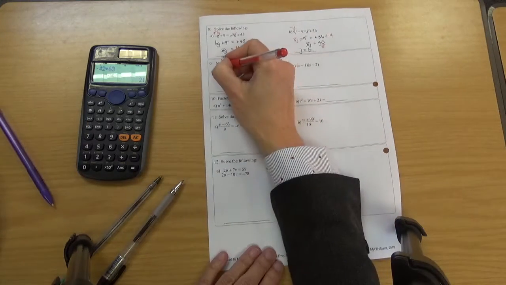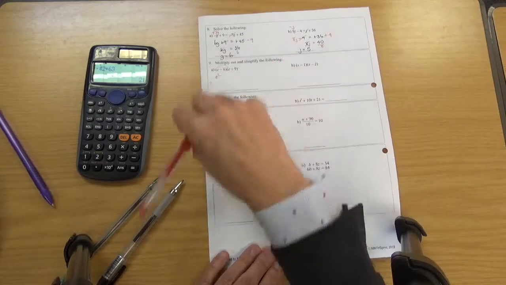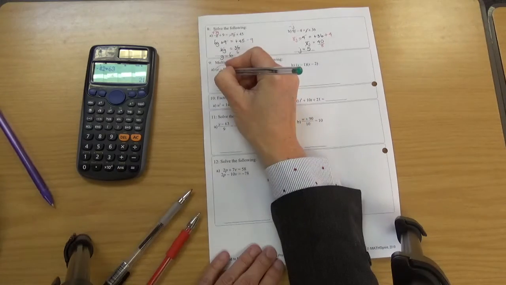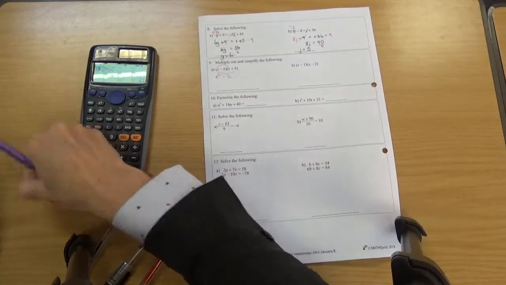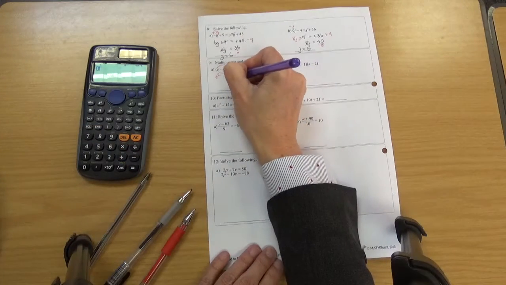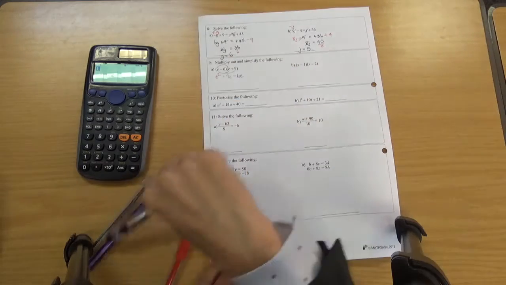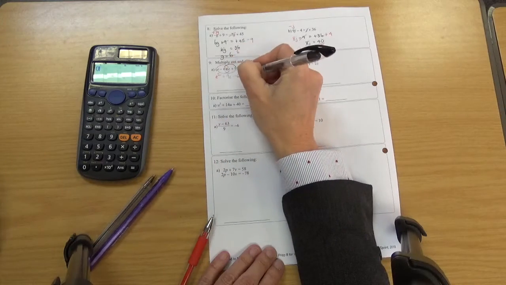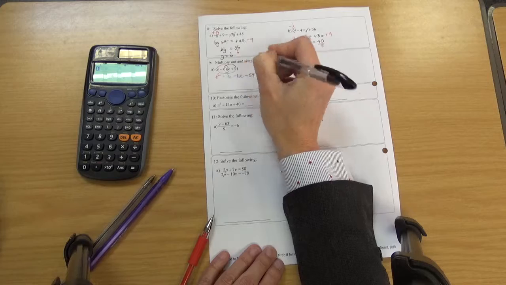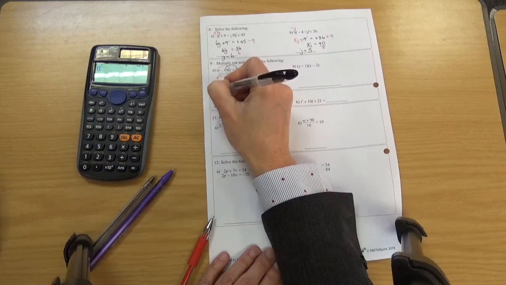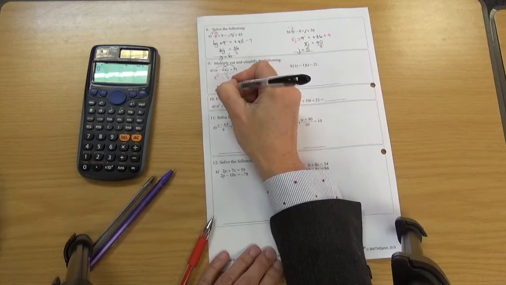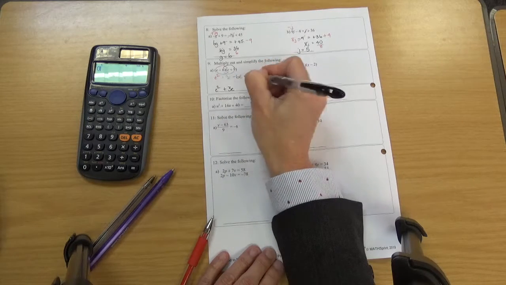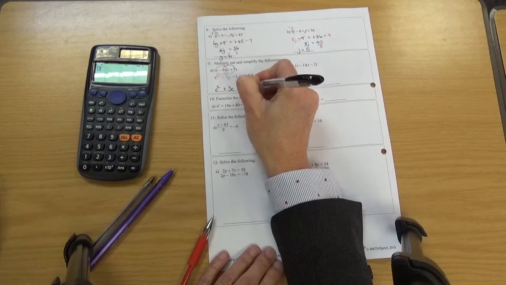FOIL. Firsts is e squared. Outers, positive 9e. Inners, negative 6e. And lasts, negative 54. E squared, positive 9e subtract 6e is positive 3e, and I've still got negative 54 on the end.